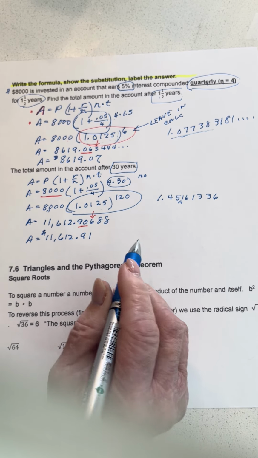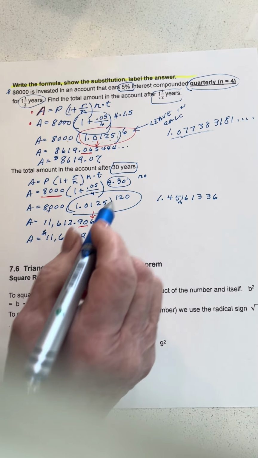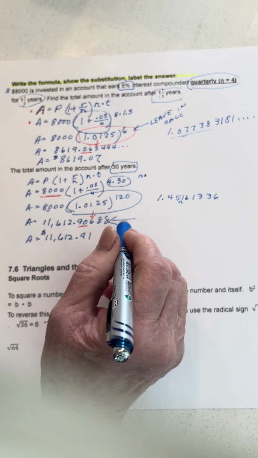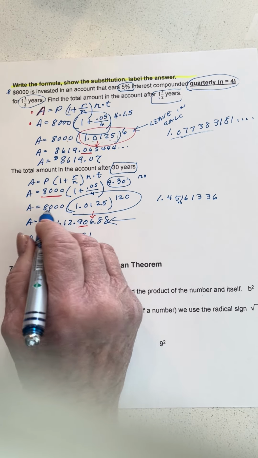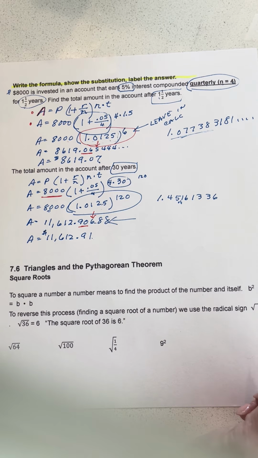So we're going to wait till the very end to round. We're not going to round until we get this number here. After we do all of this, then we'll round to the nearest penny.